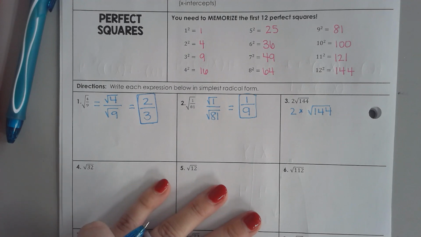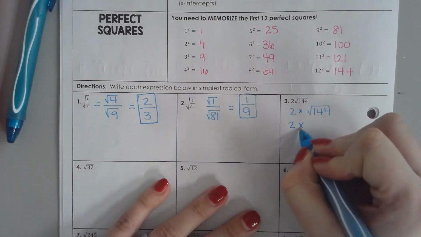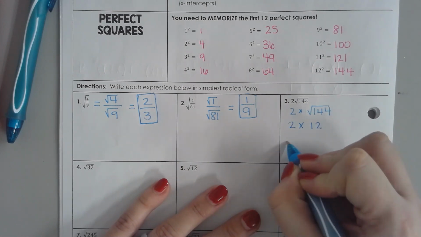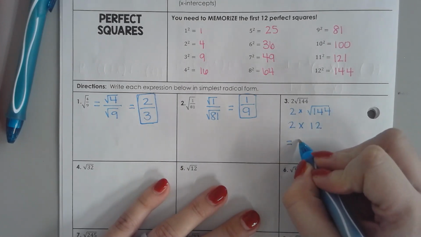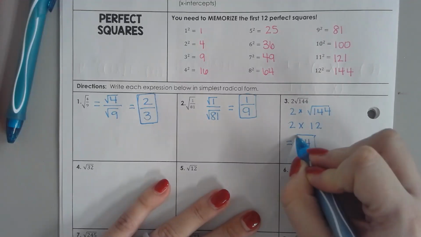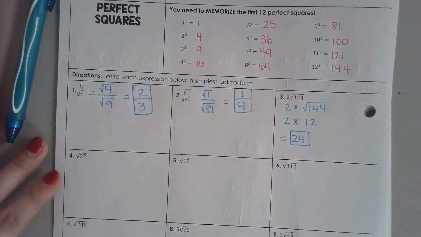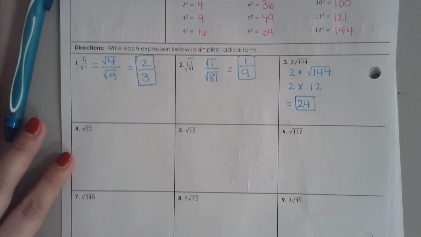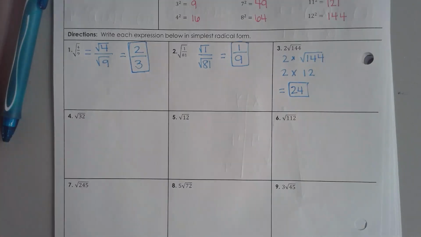What is the square root of 144? 12. So this is really 2 times 12, which is what? 24. You about got us off. Those are the easy problems.